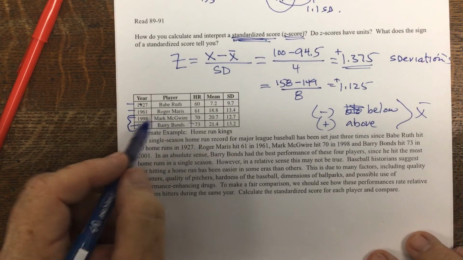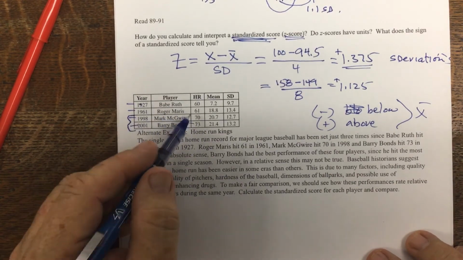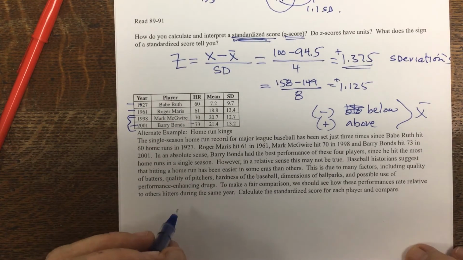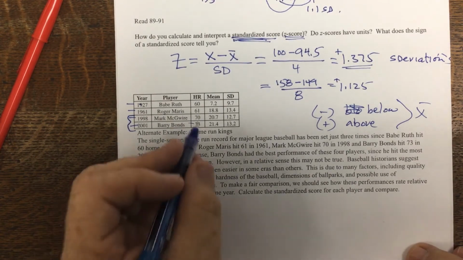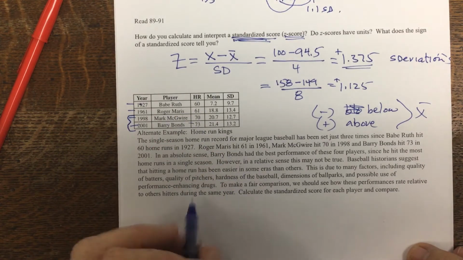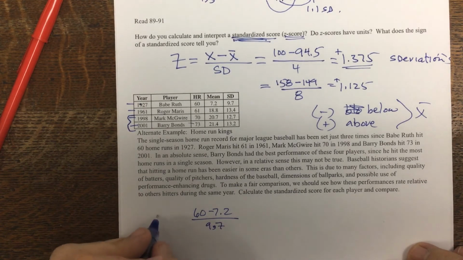I'm going to go ahead and do that. So if you want to stop the video, it'll be a question here. You guys know that's coming. And so we're just going to set each one of these up for you guys. So we're going to do their x. This is Babe Ruth minus 7.2 over standard deviation of 9.7. Okay. And so this is Babe Ruth.